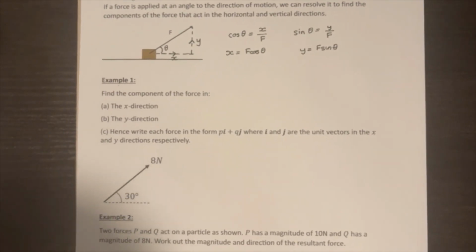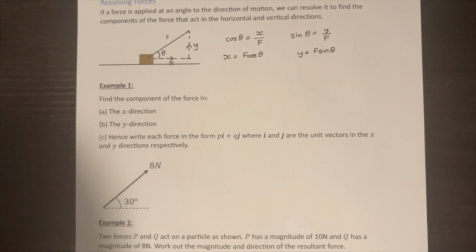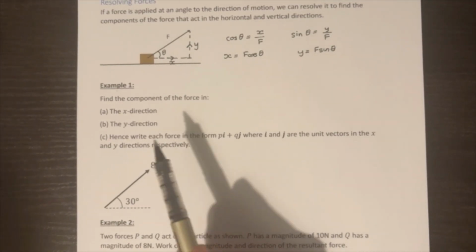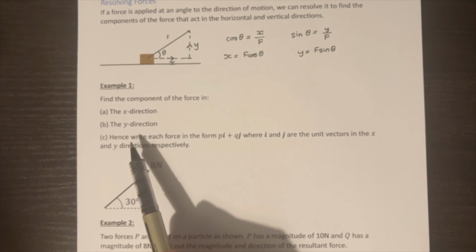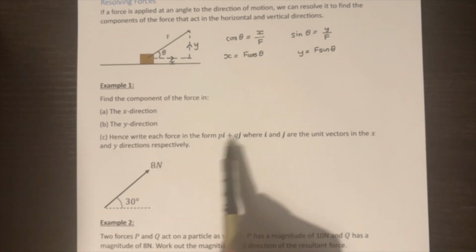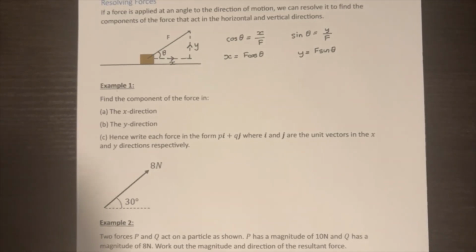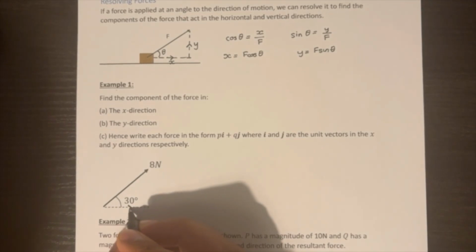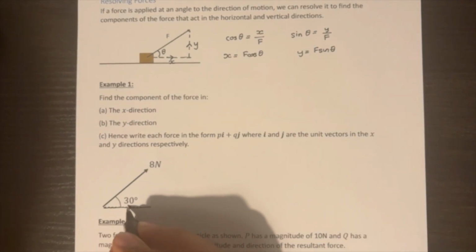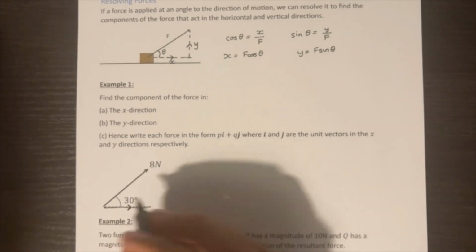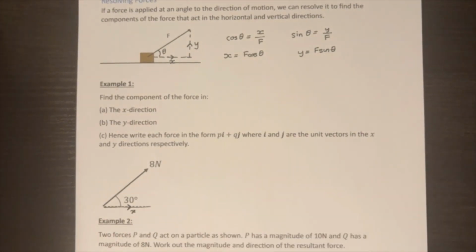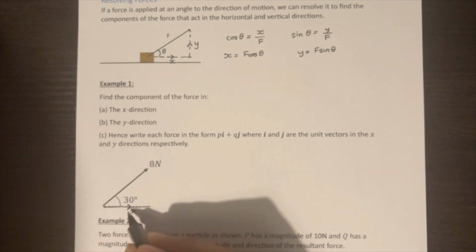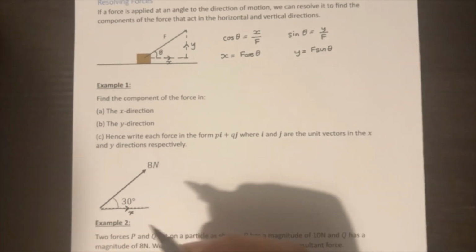So if we look at a couple of examples based off that then, we're being asked to find the component of this force here in, first of all, the x direction, then the y direction, and then we're being asked to write that in IJ notation. So the first part, the component in the x direction. If I'm considering the component of that force acting in the x direction there, I'm just going to call that x. Well, again, from what we did before, this is the adjacent side.